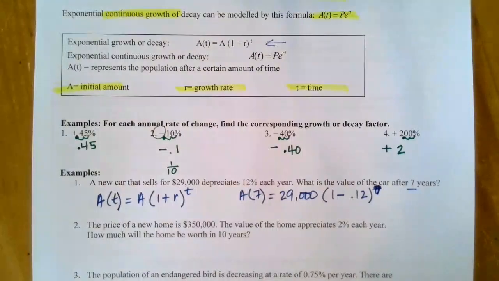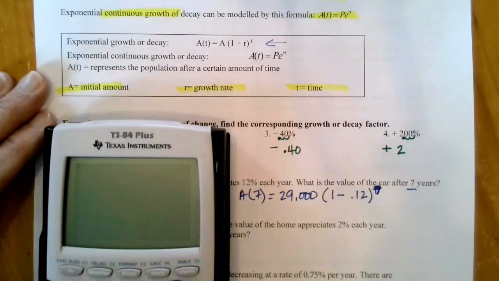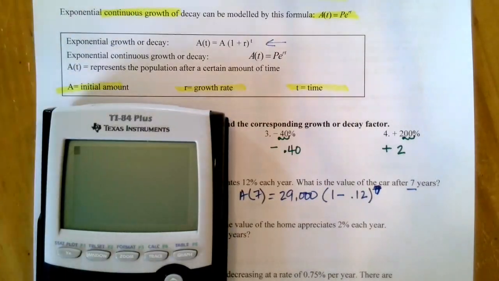Okay, so we'll go ahead and talk about our calculator. And remember, you can use decimals on this also if you want to. So I want to know what $29,000 is if it's depreciating at 1 minus 12% for 7 years.